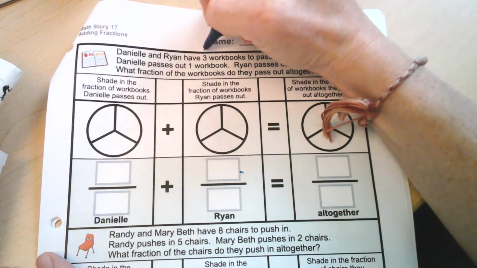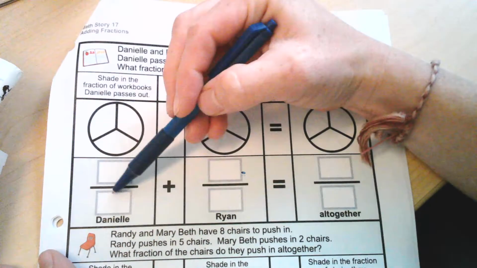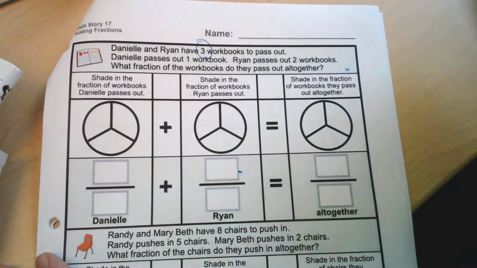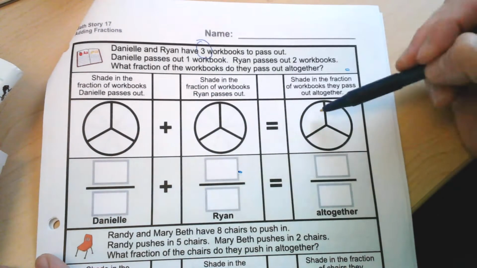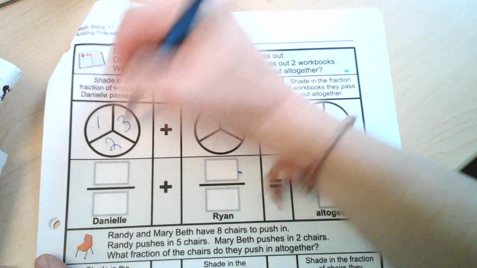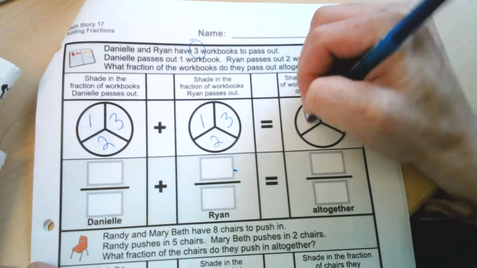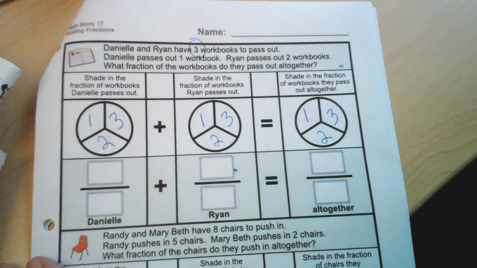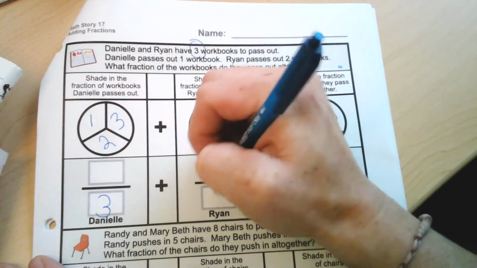So first I'm going to look at this number, and that's our denominator. So the denominator should be 3 all the way. But let's number our parts to make sure that it's correct. So 1, 2, 3, 1, 2, 3, 1, 2, 3. Great, we have 3 parts in each of our circles, so I'm going to put 3 as our denominator.